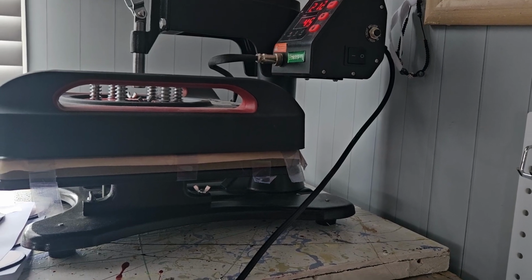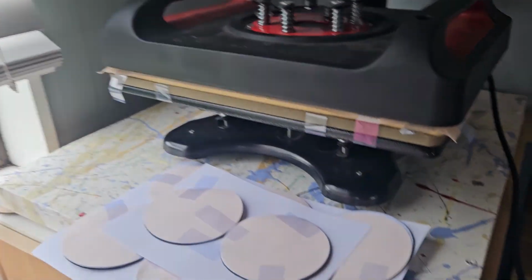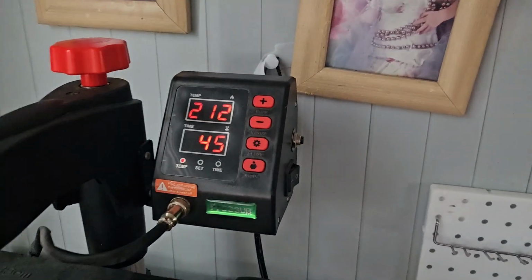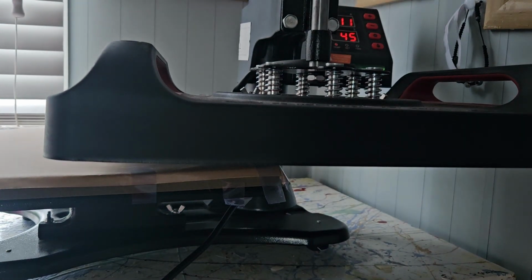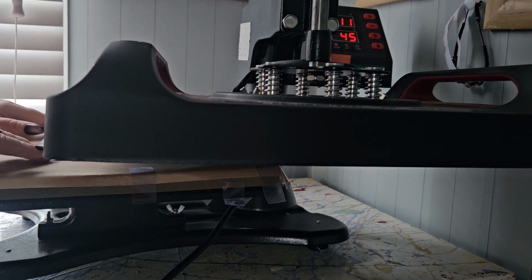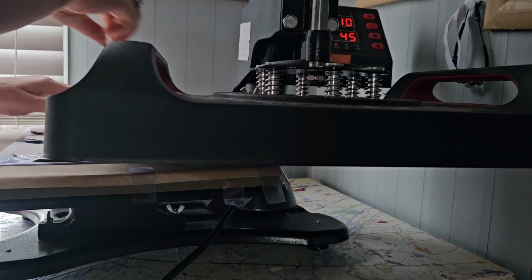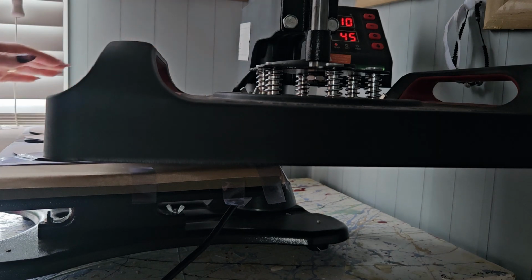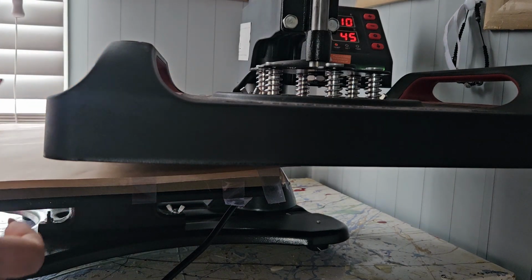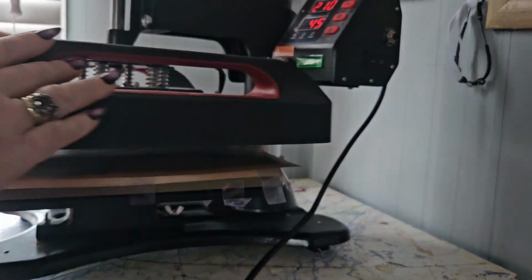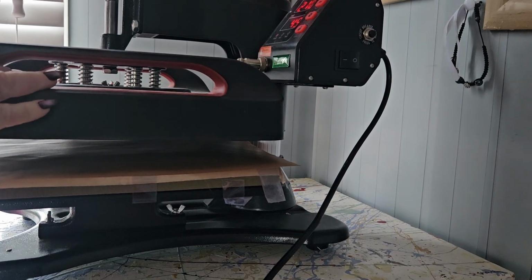Right, we're at the heat press. Now I've set my heat press at 210 for 45 seconds. So I'm going to swivel it to the side and place my coasters under there, and I notice a few slip a little bit, so I just straighten those up before I go to press them. On goes my Teflon sheet, and then I swivel it around and press it for 45 seconds.